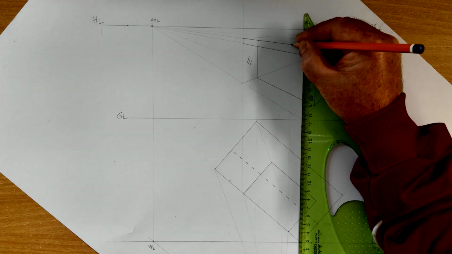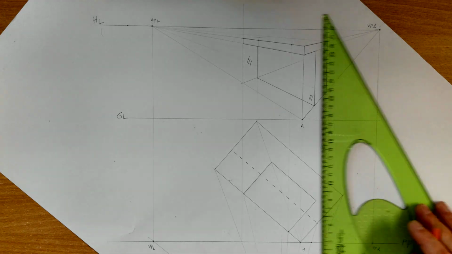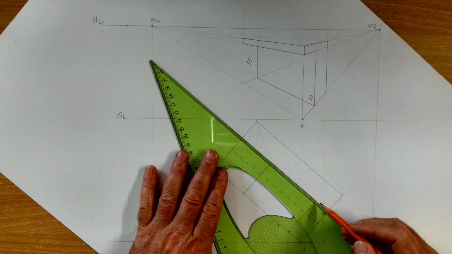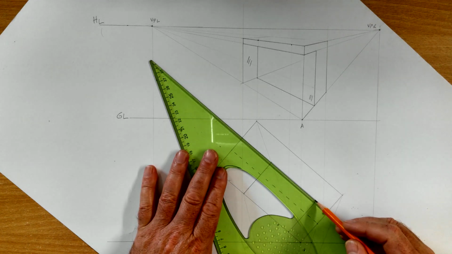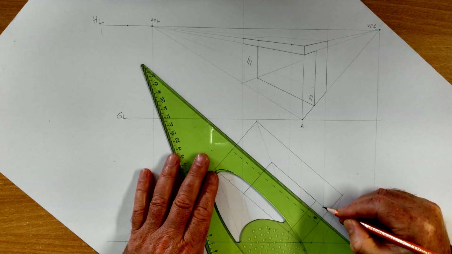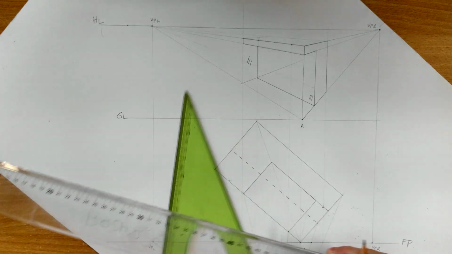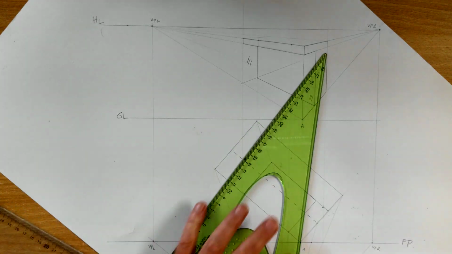So that there is where the solar panel starts. Now to find where the solar panel ends, you can just shoot it, extend it, shoot it out to the edge here. I'll put this in a little bit heavier than I normally would, but I'll just shoot it, extend it out there to the edge.